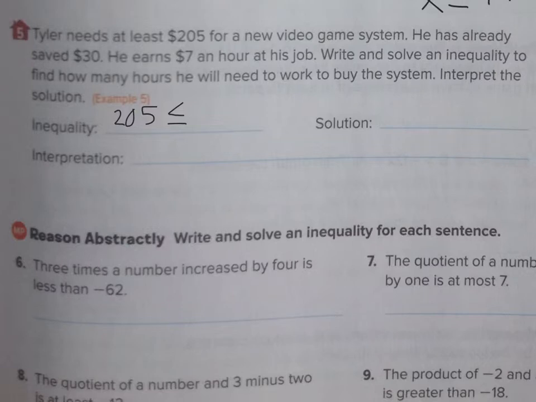So he already has $30 saved. He earns $7 an hour at his job. So I can add $7 and we'll call H hours. Then I'm going to solve this inequality the same way.